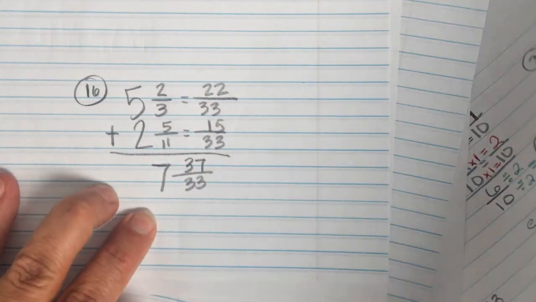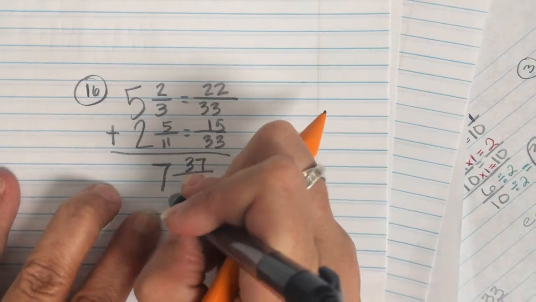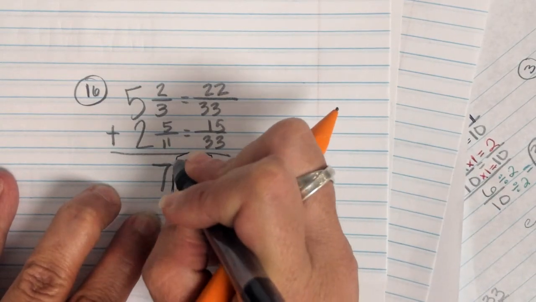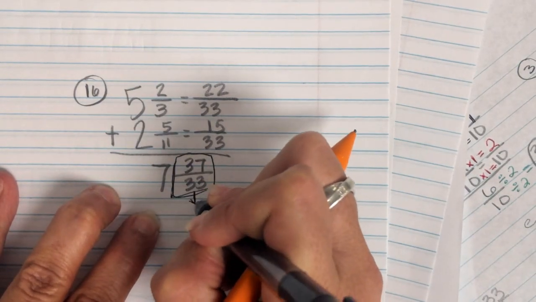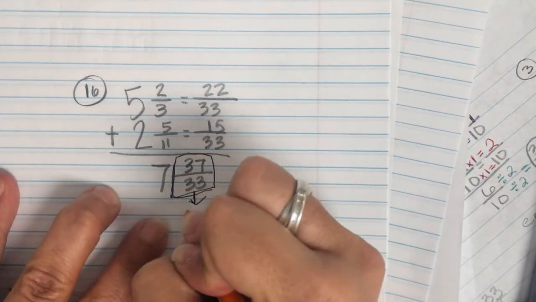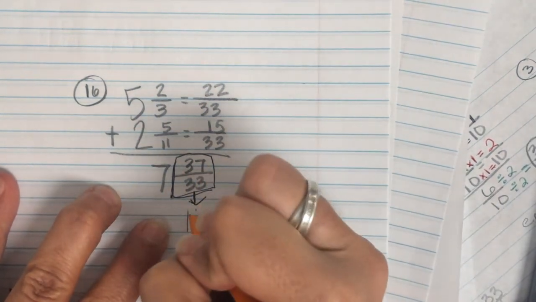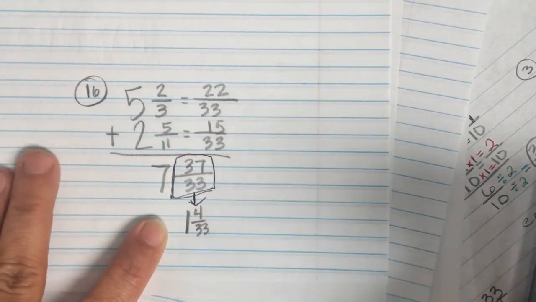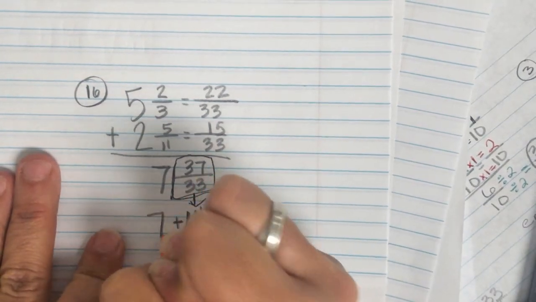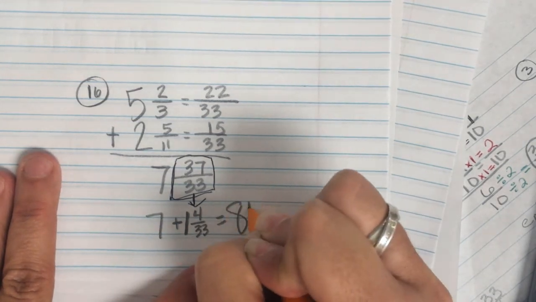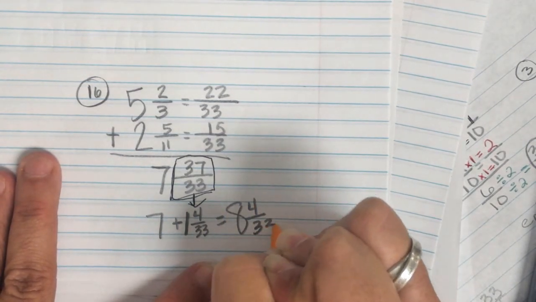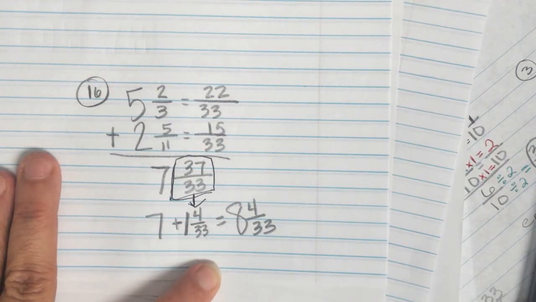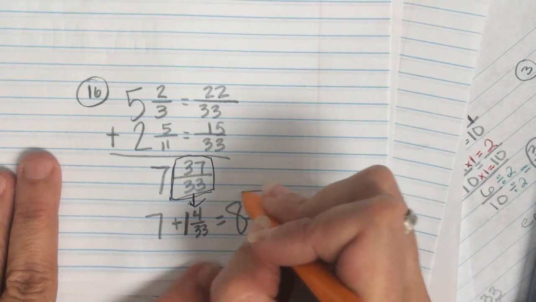Happens to be another mixed fraction. This part right here has got to be pulled out to make 1 4/33. And if I add in the 7, I end up with 8 4/33. And it wouldn't simplify.